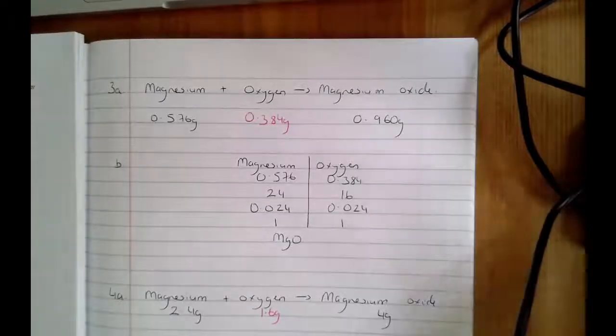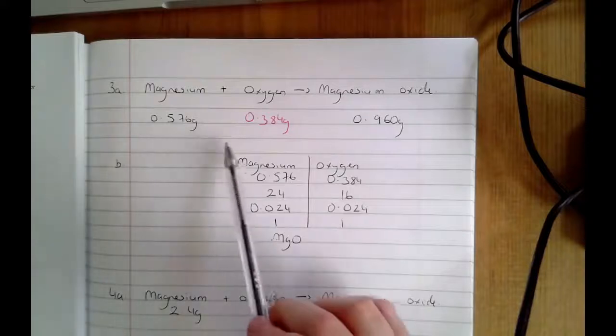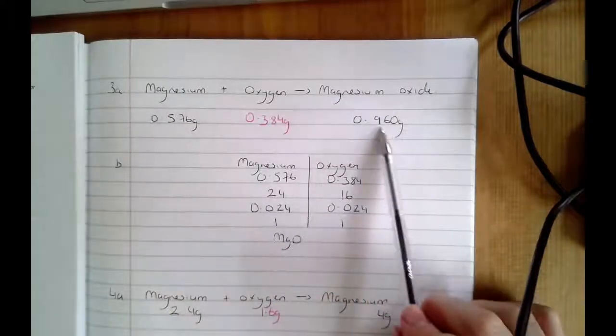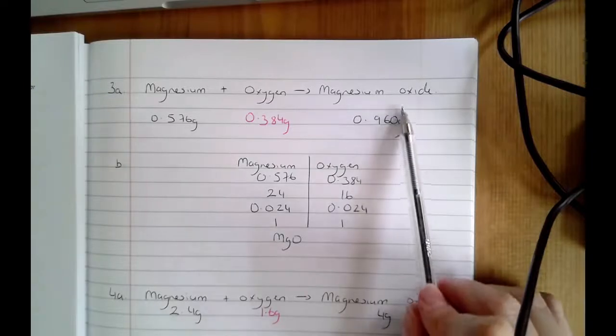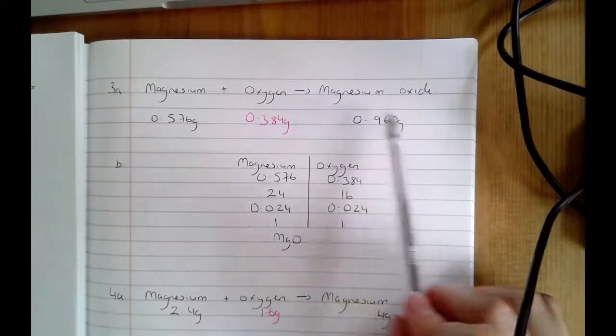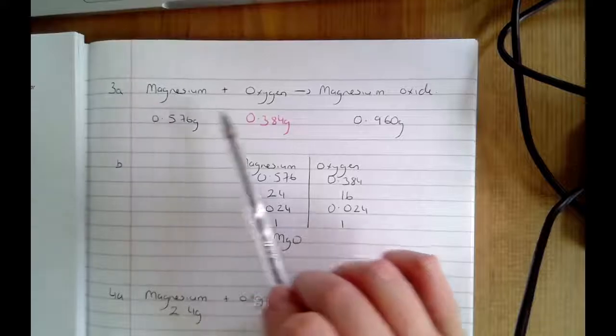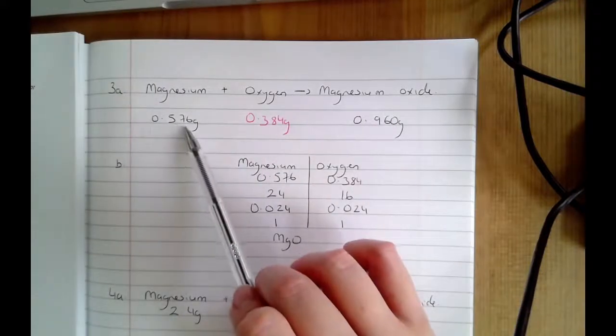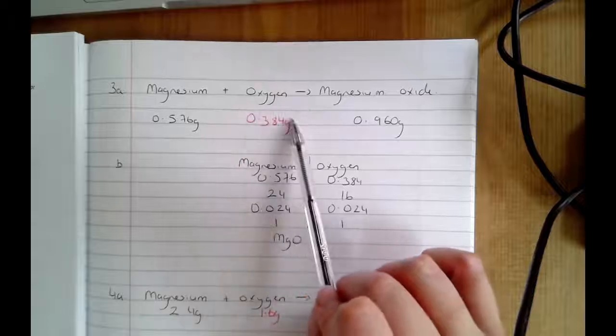All right, I've done out the answers. So in question 3, you were told that you started with this much magnesium and you made this much magnesium oxide. By taking the final mass and subtracting the mass of magnesium, you will find the mass of oxygen. So 0.96 minus 0.576 is the mass of oxygen.